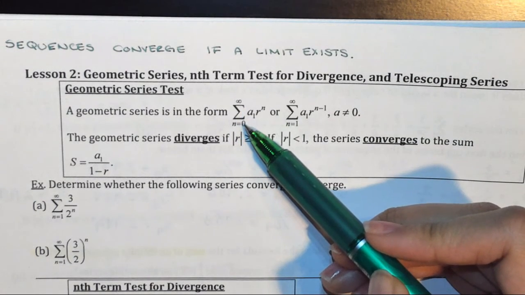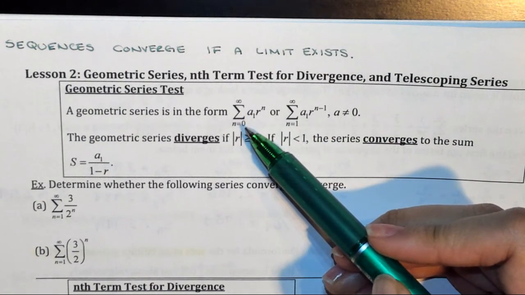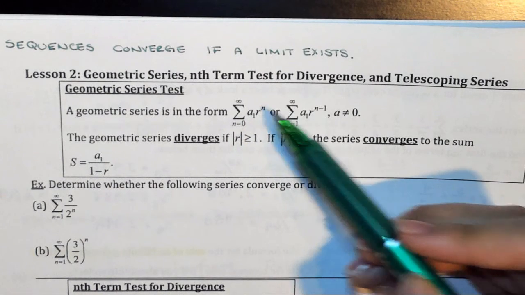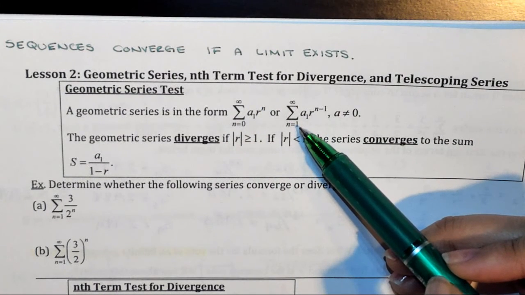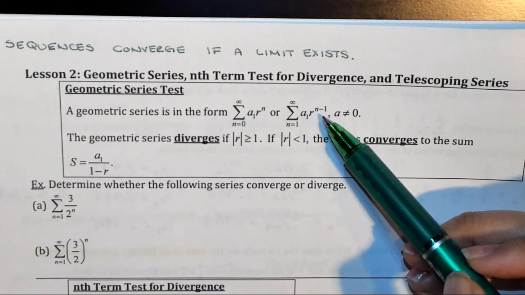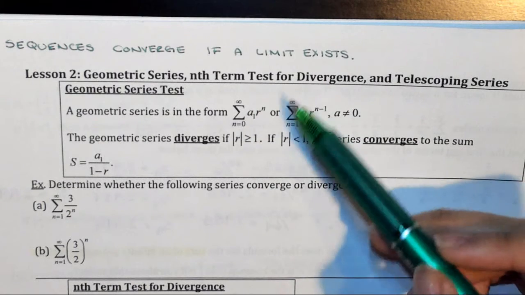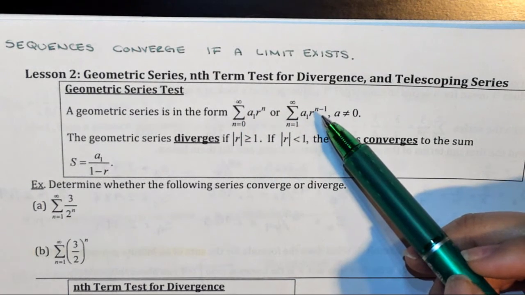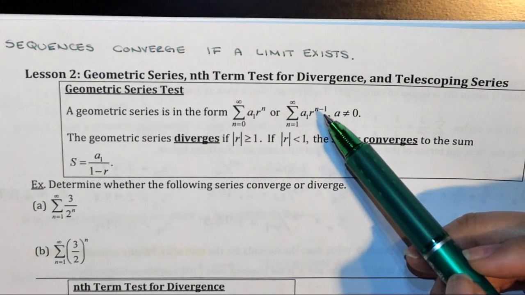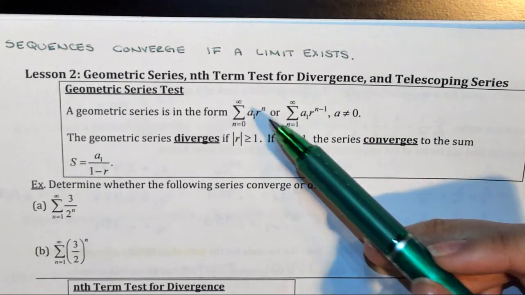One where you're starting at 0 and you just have r to the nth power, or one where you're starting at 1 and you have r to the power of n minus 1. It doesn't really matter which series this one looks like. It's the same thing, only you start with the lesser exponent here than you do here.